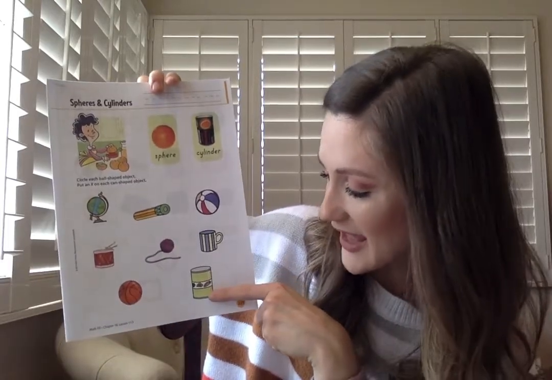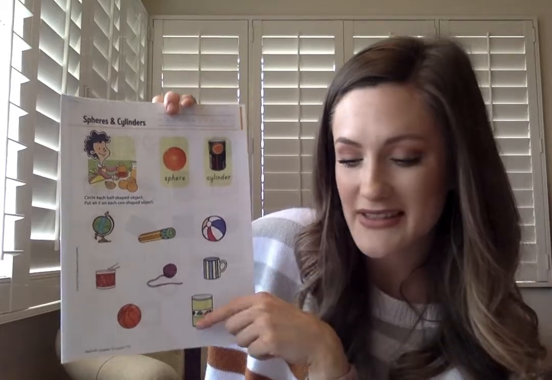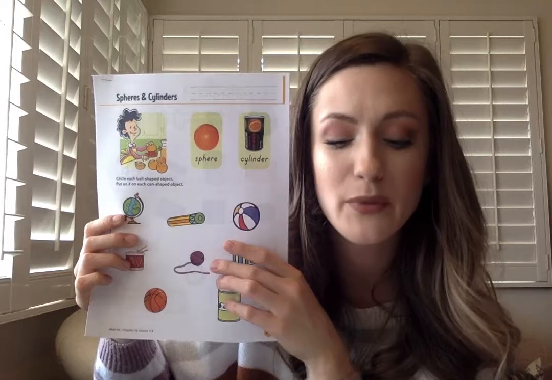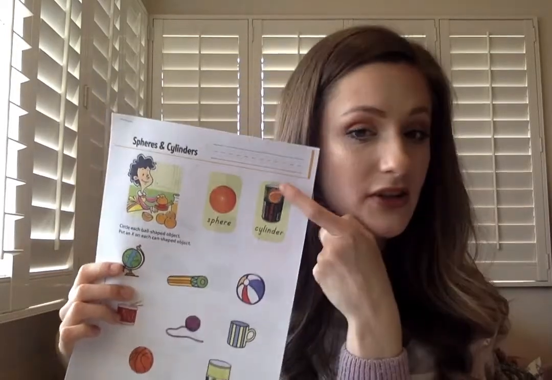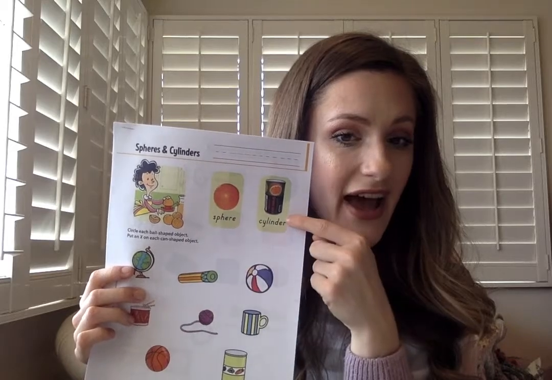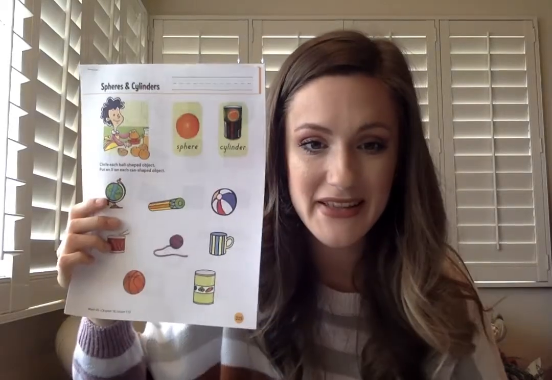And then we have this can of vegetables. Yes. So we want to make sure we circle just the ball-shaped ones and then put an X on the cylinder ones, okay? So circle the spheres, cross out the cylinders. Make sense? Okay, now let's move on to the back.